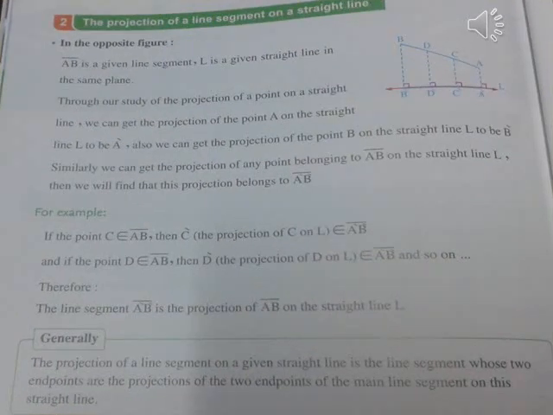The projection of a line segment on a straight line. In the opposite figure, line segment EB is a given line segment. L is a given straight line in the same plane. Through our study of the projection of a point on a straight line, we can get the projection of the point E on the straight line L to be A dash. Also, we can get the projection of the point B on the straight line L to be B dash.